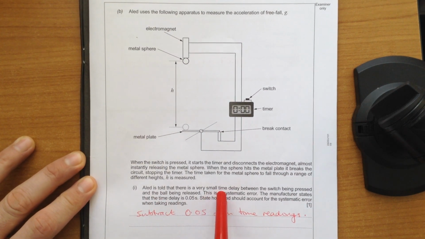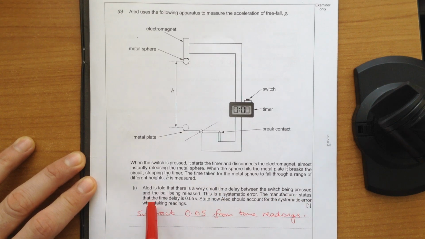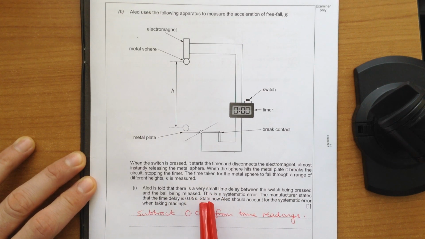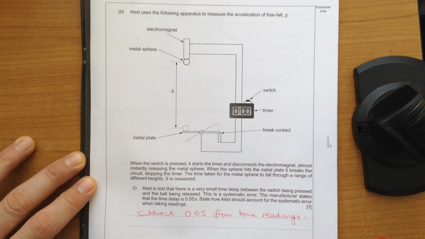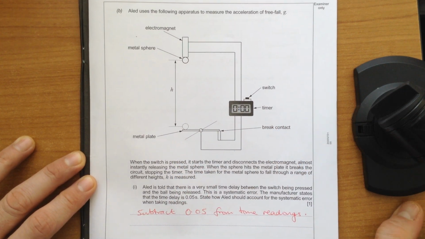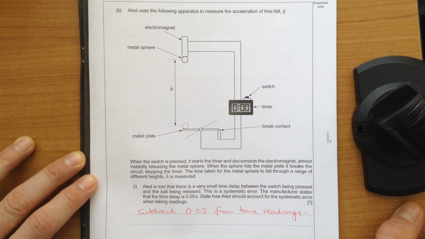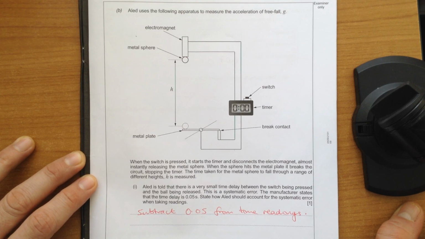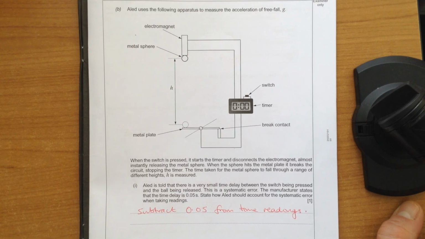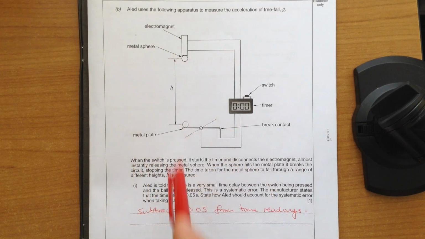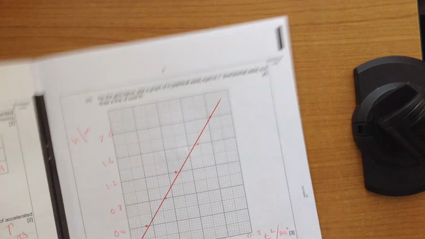Alad has told us there's a very small time delay between the switch being pressed and the ball being released. This is a systematic error, which means it's an error in some of the equipment in the system. The manufacturer states that the time delay is 0.05 seconds. How should Alad account for it? Well, it's not rocket science, it's just a one marker. You just take 0.05 seconds off every reading that you get when the ball hits the metal plate. Right, moving on.